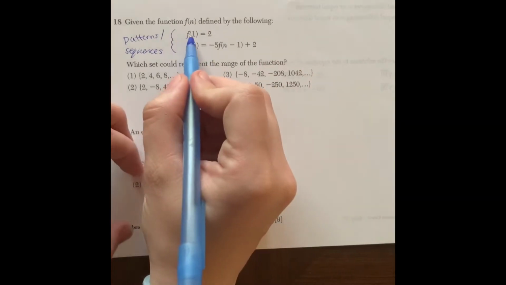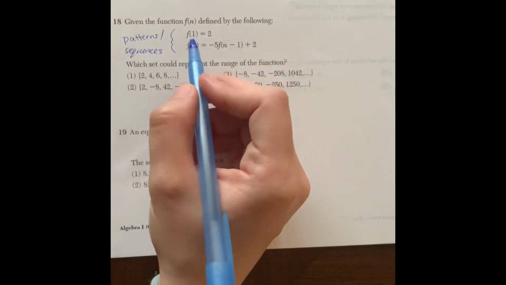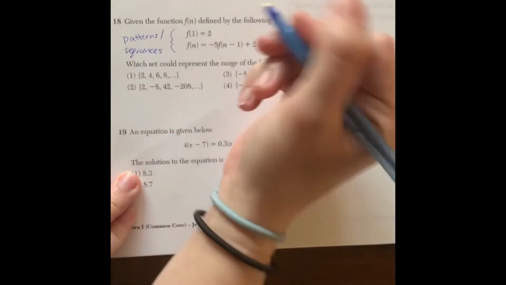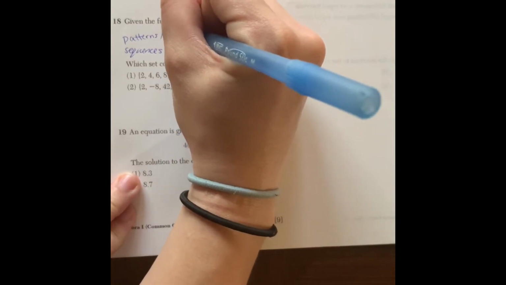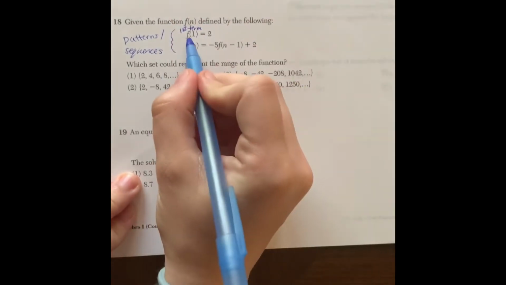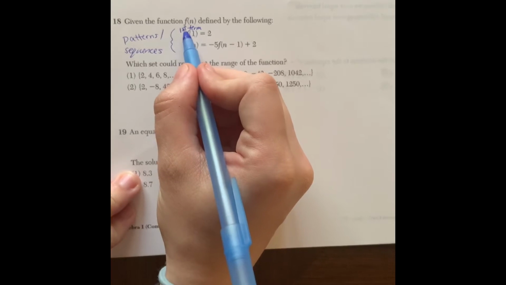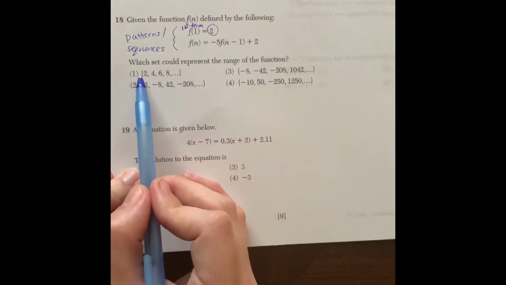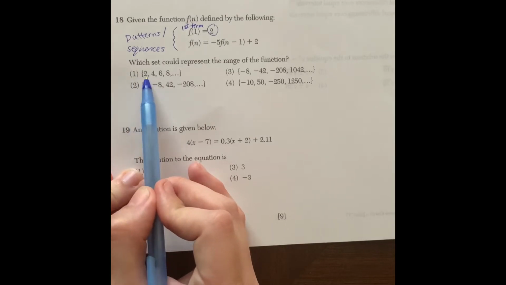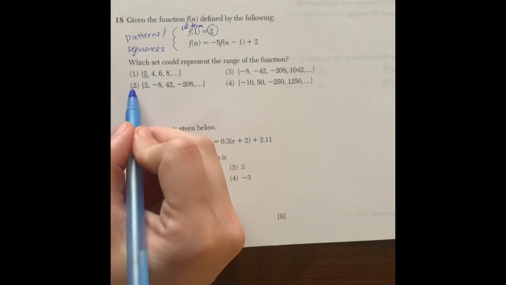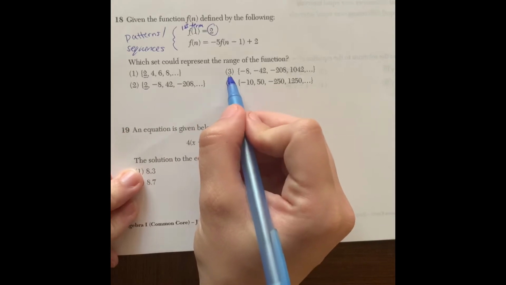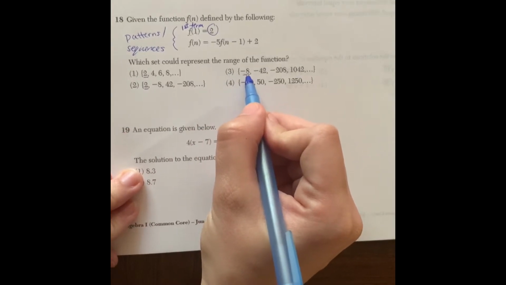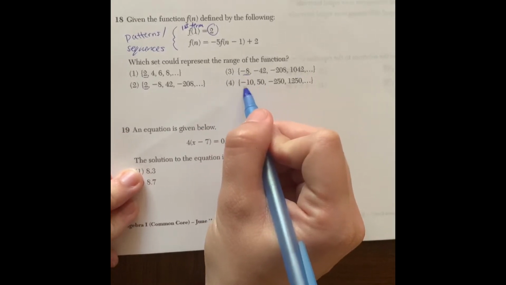And as soon as I see f of 1, a sub 1, I should be thinking or knowing that this is the first term. So f of 1 means that we're talking about the first term. So the first term is 2. So let's just look at my choices real quick. Choice 1, the first term is 2. Choice 2, the first term is 2. Choice 3, the first term is negative 8. And choice 4, the first term is negative 10.